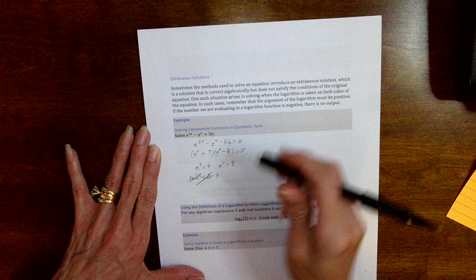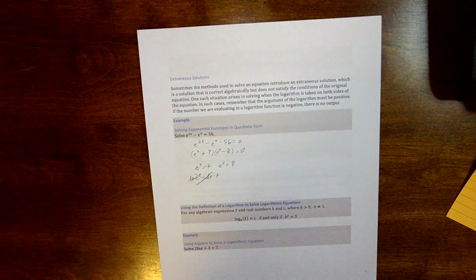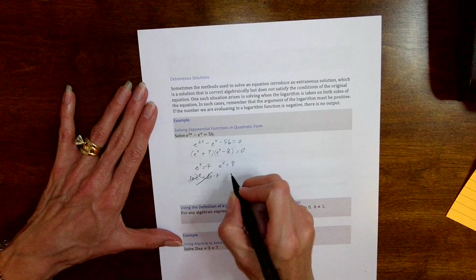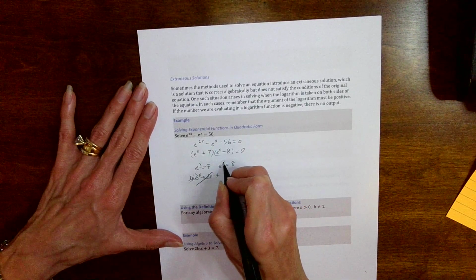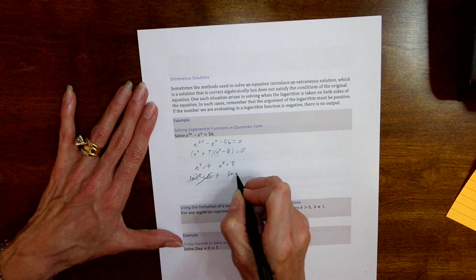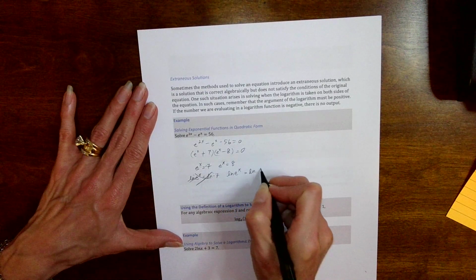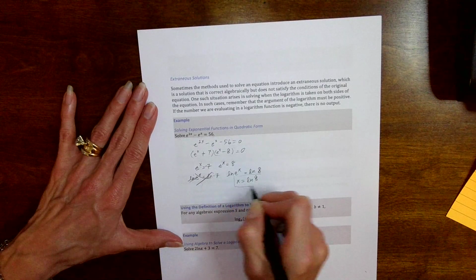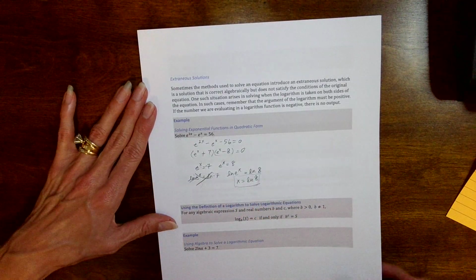I remember I said sometimes when you factor things, you have a quadratic, you just have to double check that both work, especially when you have a domain restriction. Okay, I take the natural log of both sides of this, and I get x is equal to natural log 8, and that is my answer.